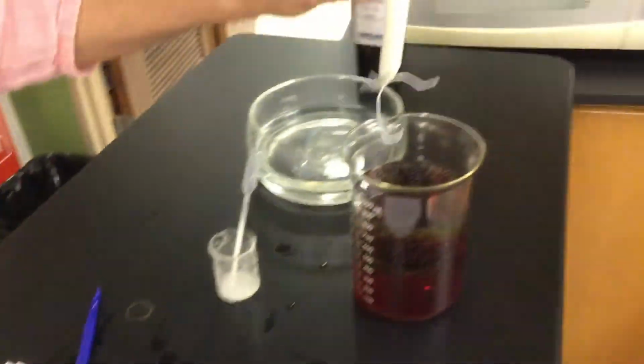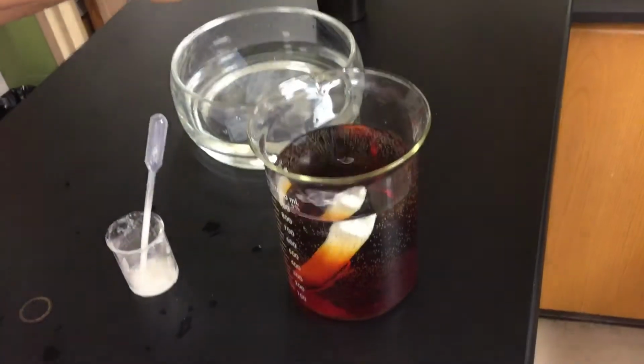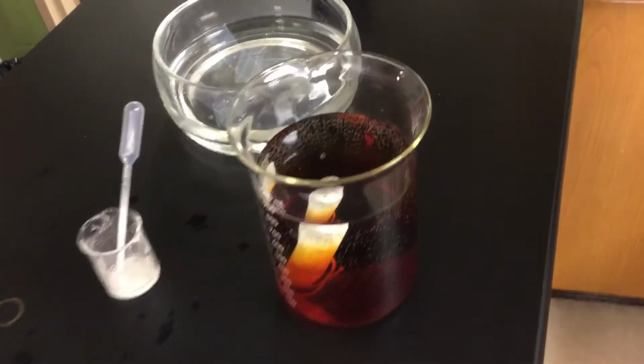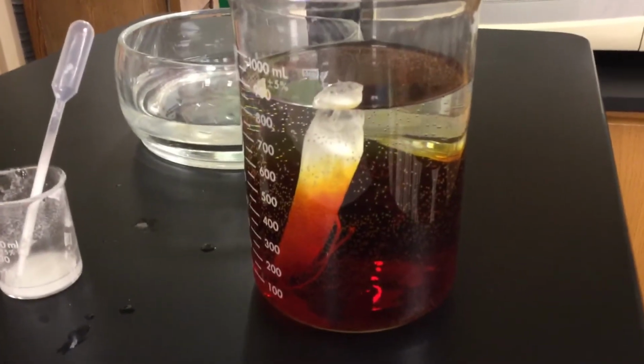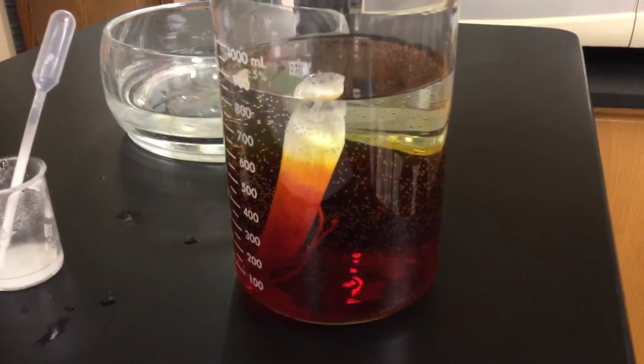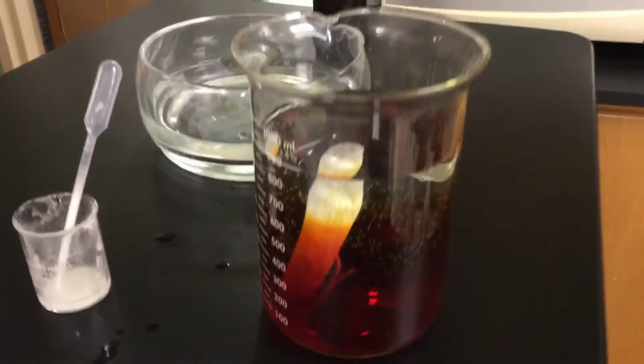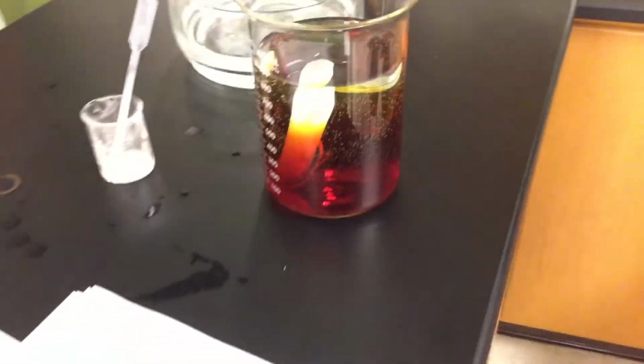is I'm gonna take my little baggie, I'm gonna place that in there. I want you guys to think, which way are things gonna move? Think about the eggs that we did. Is cornstarch moving out? Is glucose moving out? Is iodine moving in? Is water moving in? Is water moving out? What processes are they occurring in?